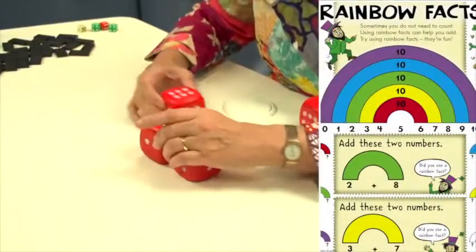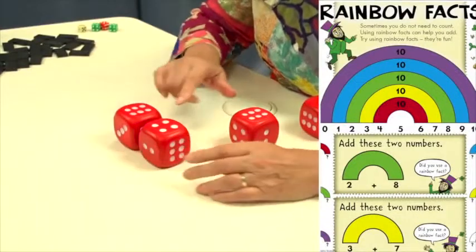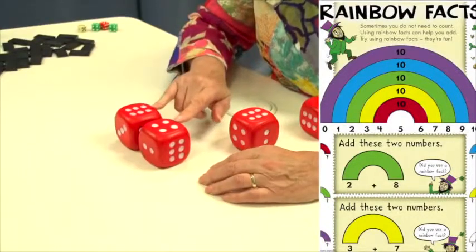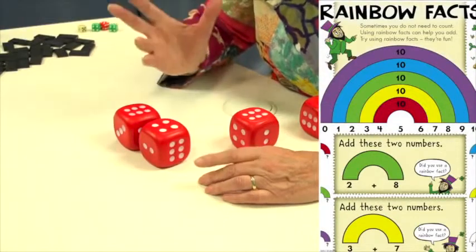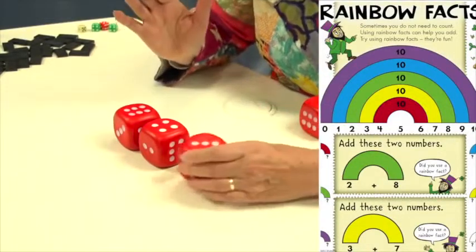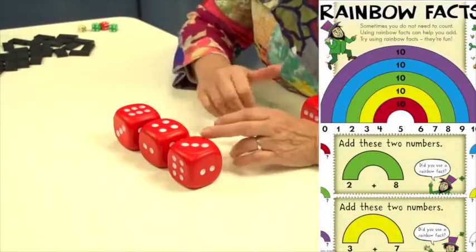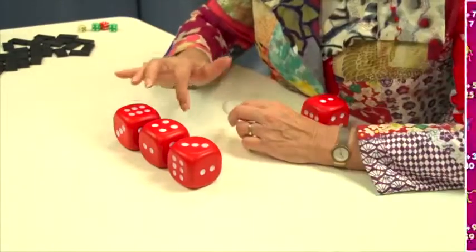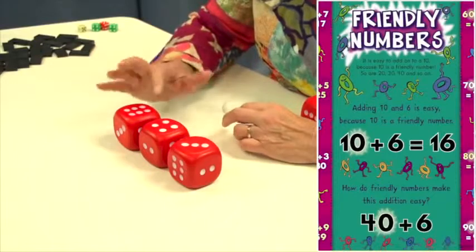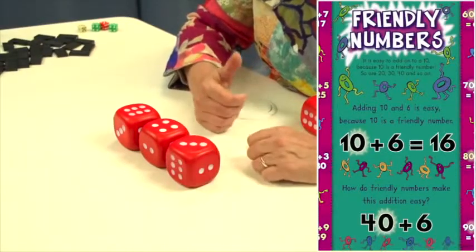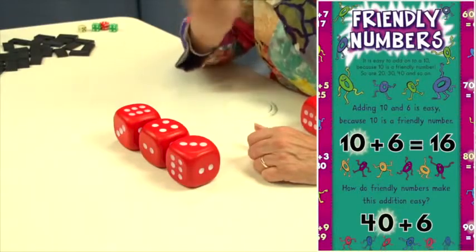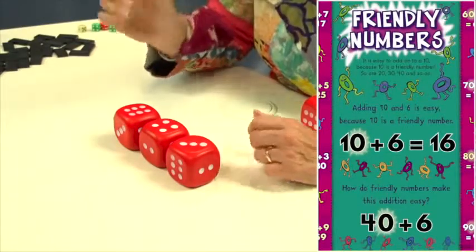I'm going to put 3 dice into the mix, and I'm going to actually fiddle here, because if I put a 6 with a 4, that's the rainbow fact. By the end of grade 1, students should instantly know I've got 6 and 4 more, that makes 10. And if I throw a 3, 10 and 3 more is 13. 10 is a friendly number. Not much work to do to add 3 onto it. We don't want to see the children going 10, 11, 12, 13. We want them just to know.